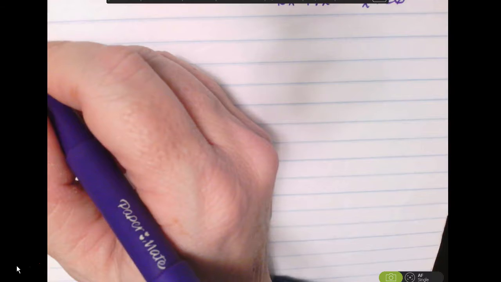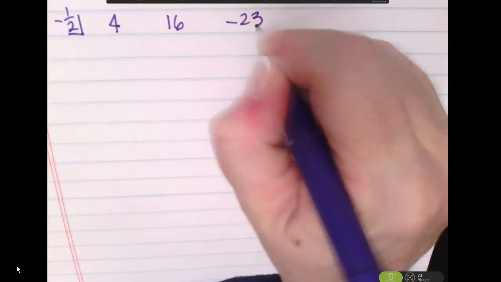Alright, next problem, number 31. So we've got a big long polynomial and it's being divided by x plus a half. So it looks like we still want to use synthetic division to divide it. So if x plus a half is the divisor, negative 1/2 is what's going to go up here. Then we've got a 4x cubed, a 16x squared, a negative 23x, and a negative 15.